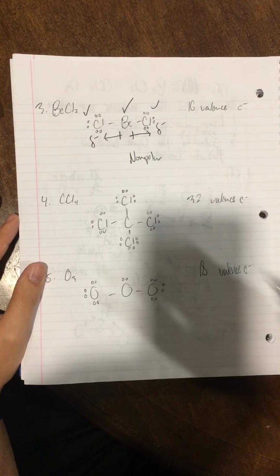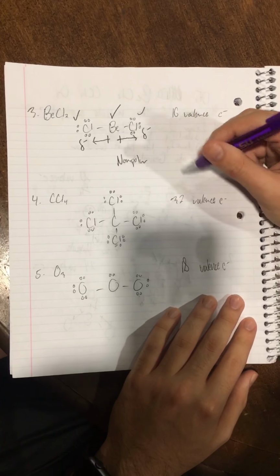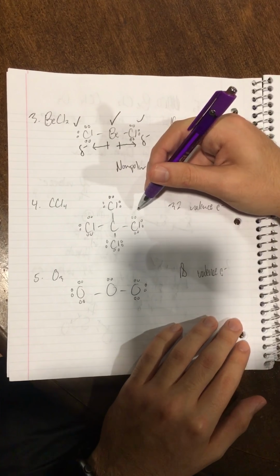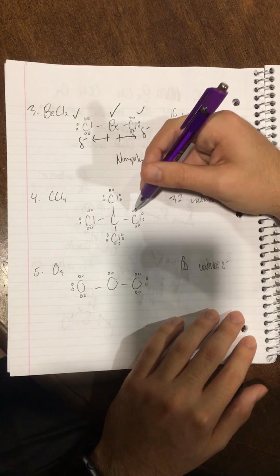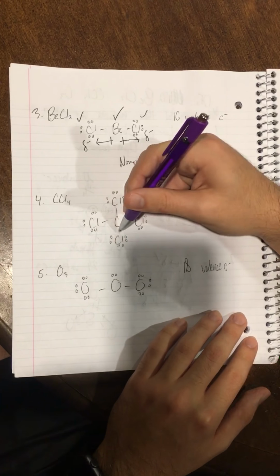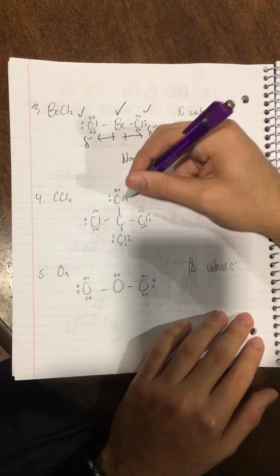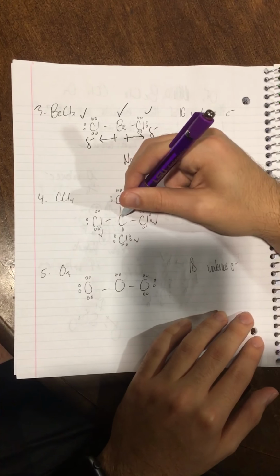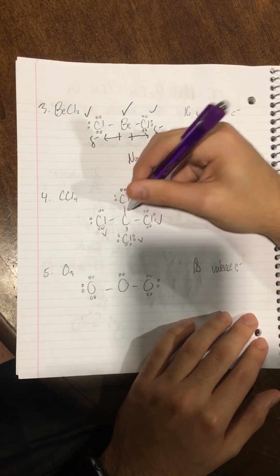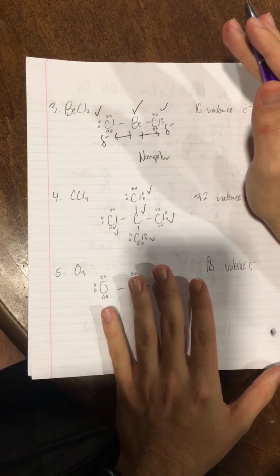And I'm going to move on to CCl4, which has 32 valence electrons. We're going to check the octet rule for this one first. So you can see this has 1, 2, 3, 4 pairs. 4 times 2 is 8. This one has 8 electrons around it. This one has 8 electrons around it. And this one has 8 electrons around it. So that's okay, that's okay, that's okay. Carbon is good. It has 1, 2, 3, 4 pairs. So none of these violate the octet rule.